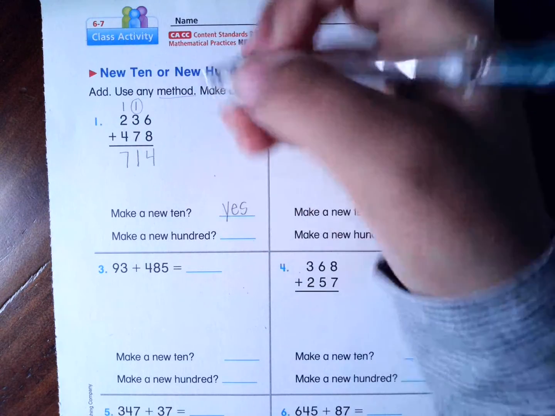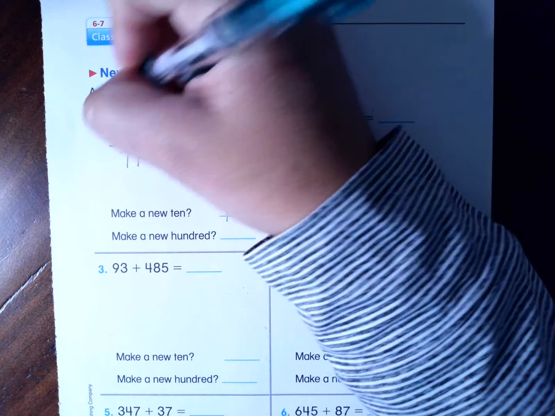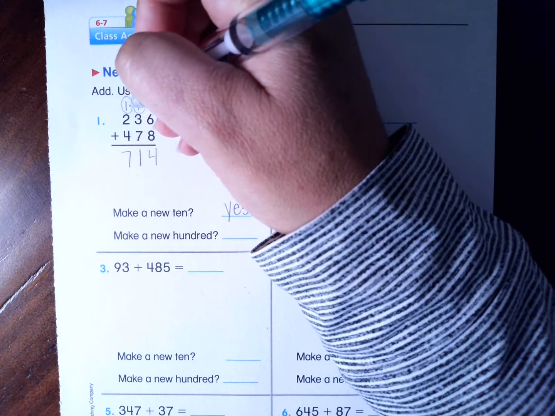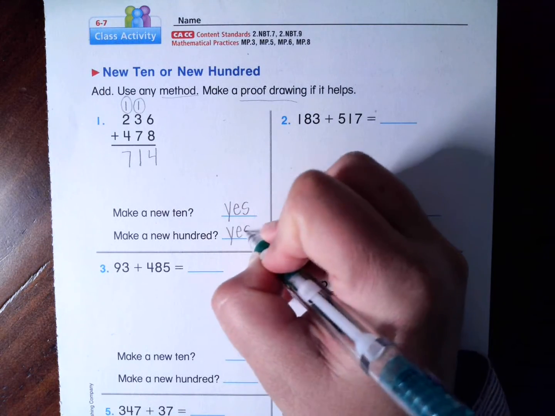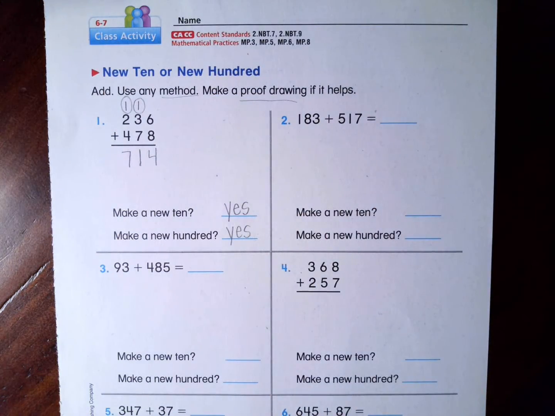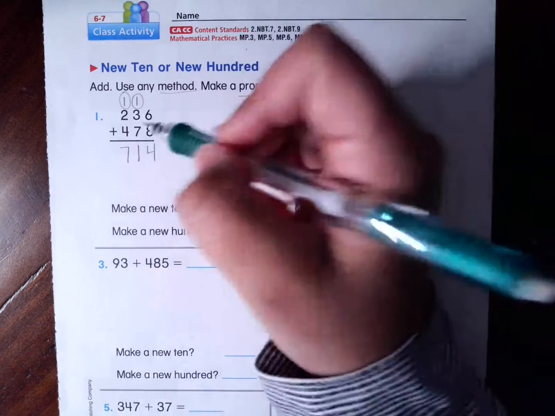Did you make a new 100? If you have a 1 in your hundreds count, a new group up top or a new group below, the answer is yes.